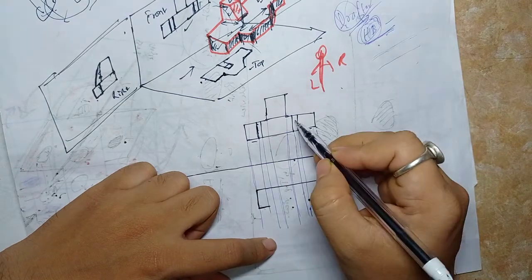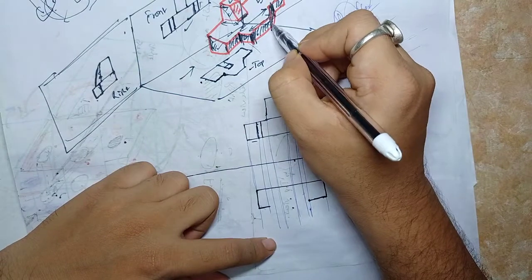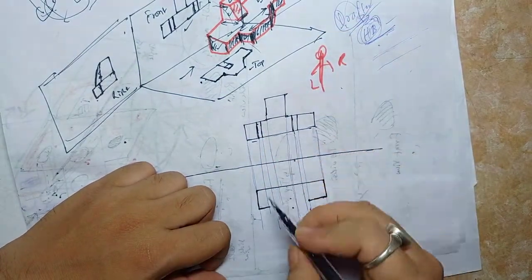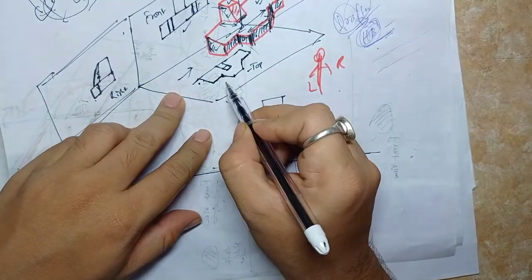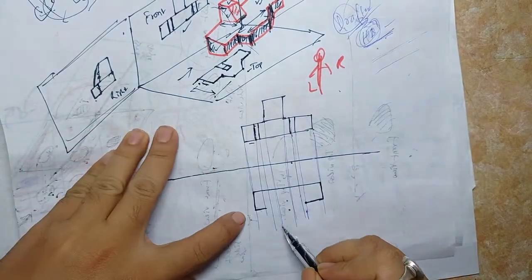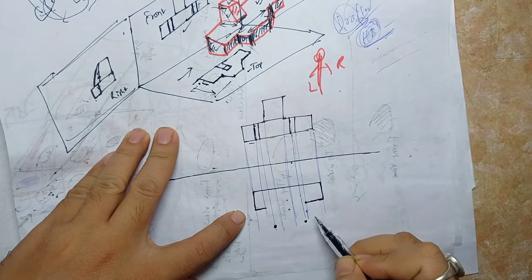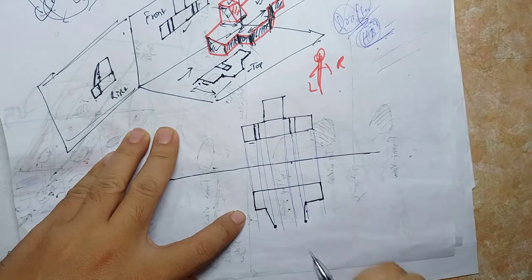Okay, this line. The next edges: these two edges are these two front edges. Understood? They are at some distance, and this distance is more than this distance. So you measure the distance, mark the points for this one and for this one also, and then connect them.